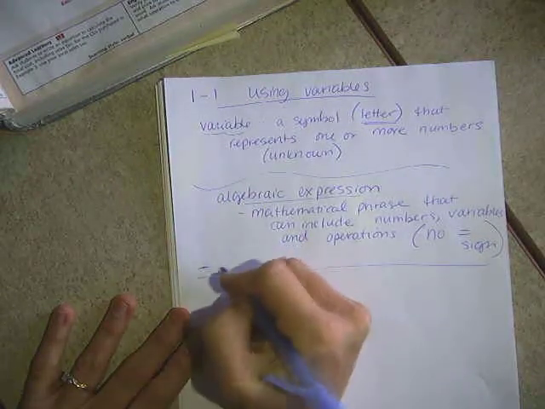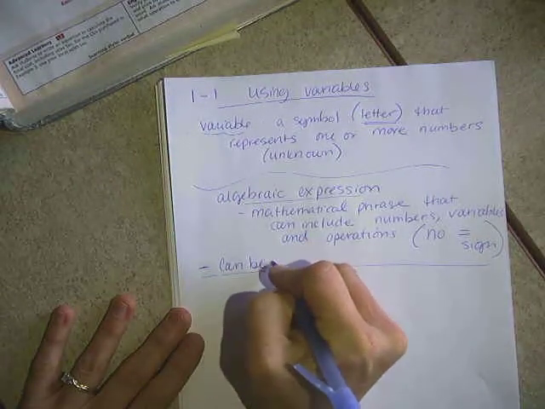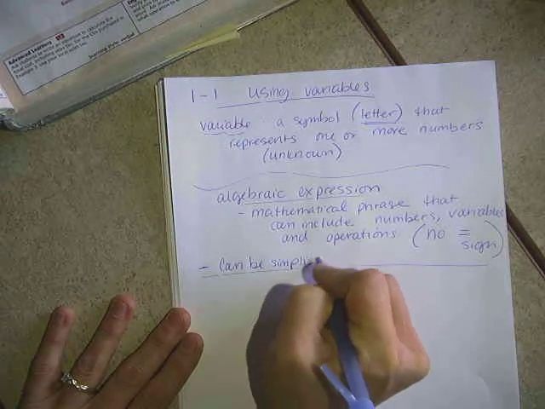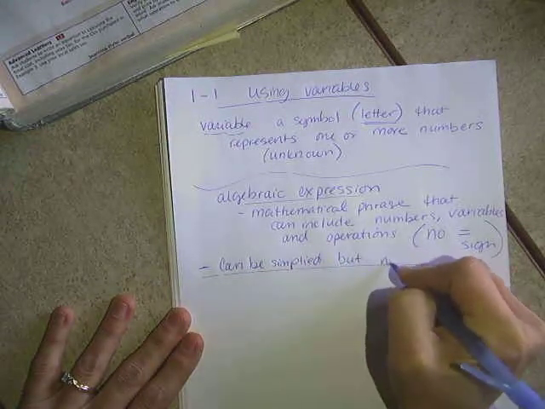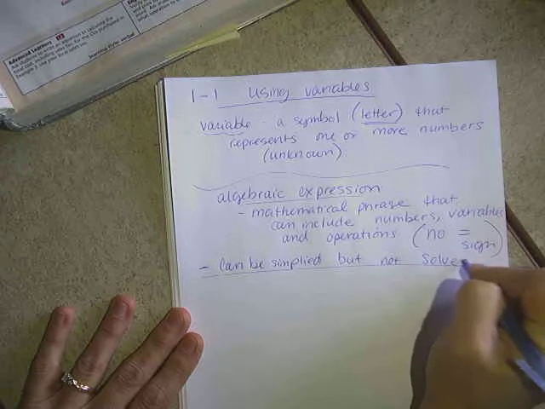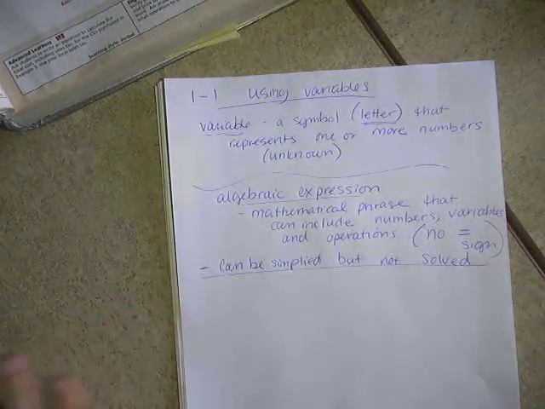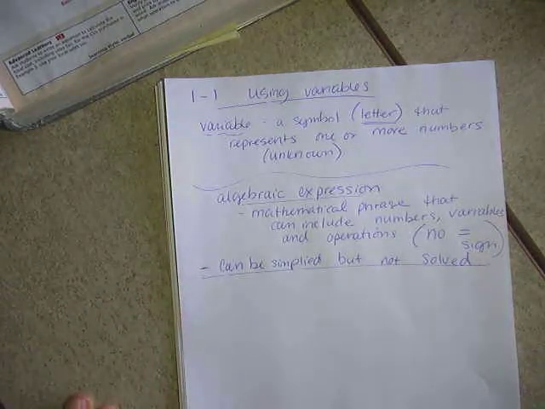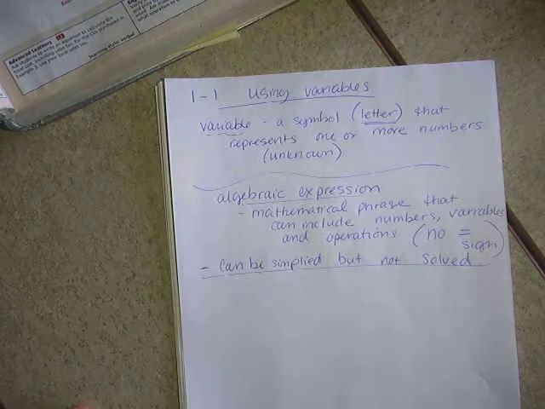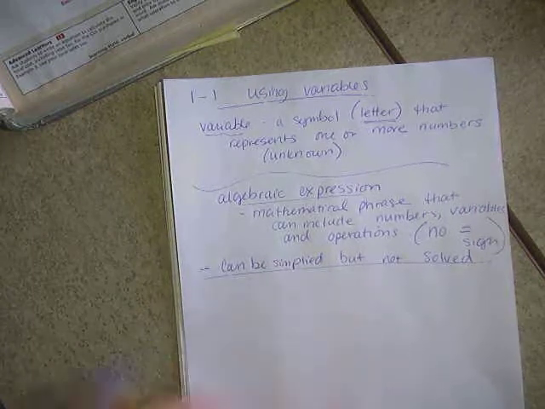Because there's no equal sign, you might want to add in can be simplified, but not solved, okay? You can simplify an expression to get it in simplest form, but we can't solve anything unless we know what it equals. You cannot solve for x without an equal sign.